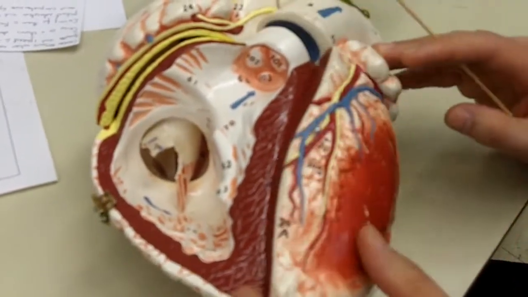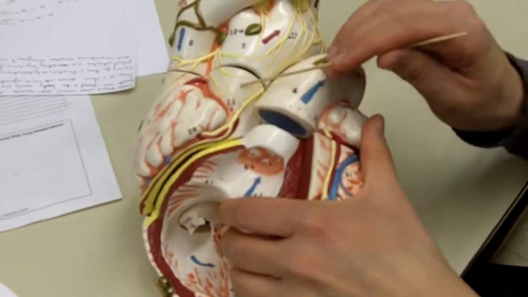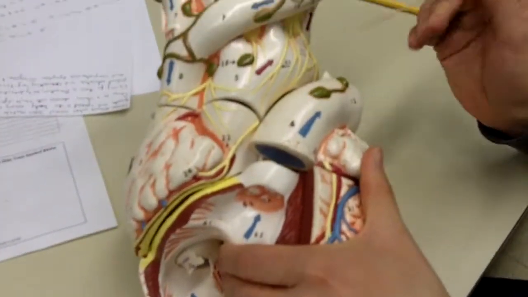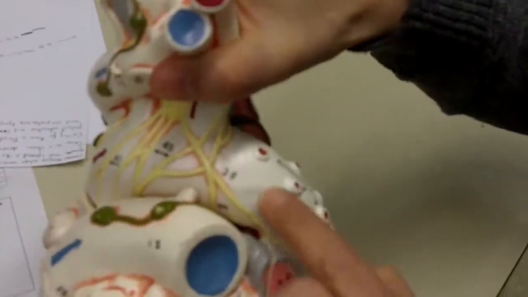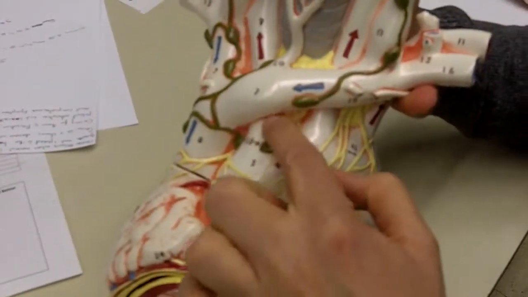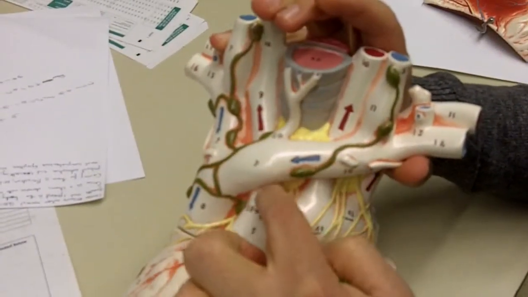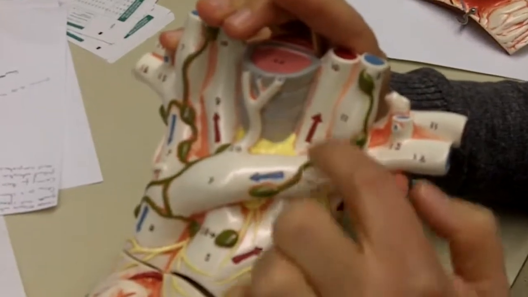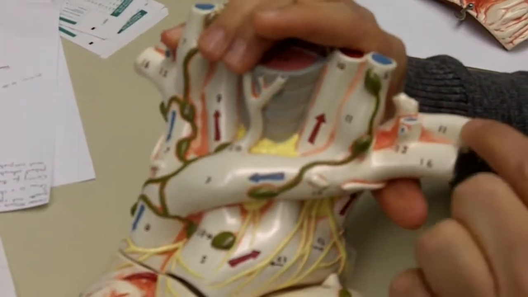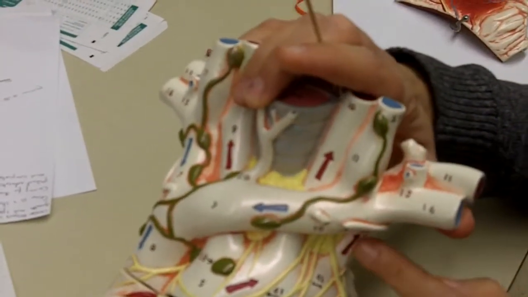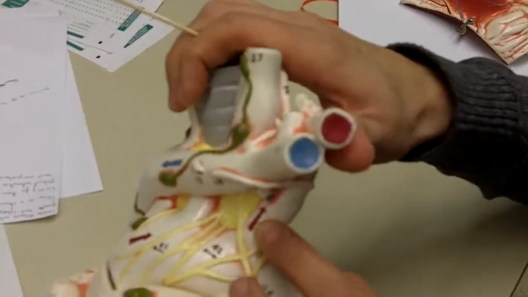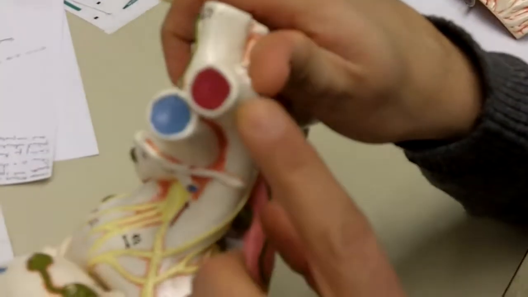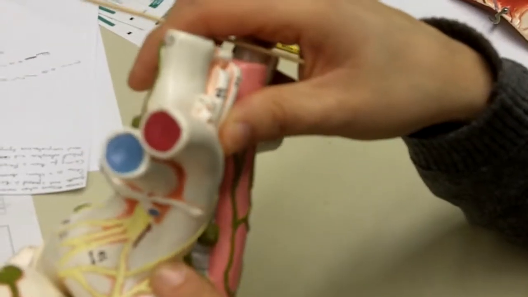So as we move up, again, this is the ascending aorta, arch of the aorta, descending aorta. First branch is the brachiocephalic trunk. Second branch is the left common carotid. And then this branch right here, as well as this, is all part of the subclavian. So if we actually follow that around, you can see that that's the left subclavian. So again, left subclavian.